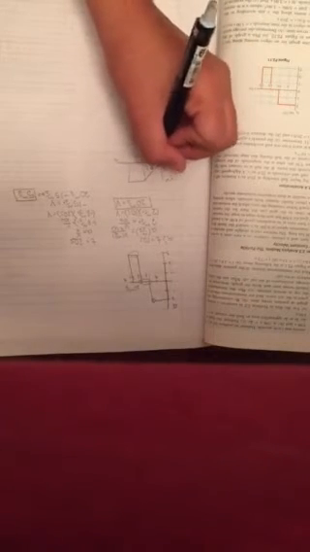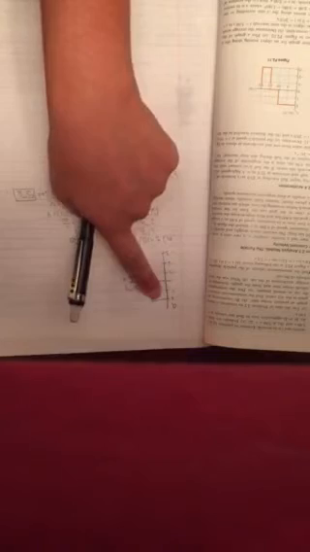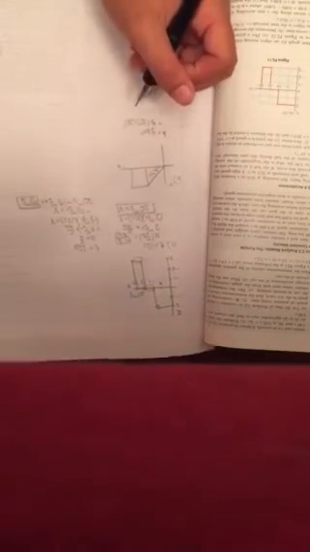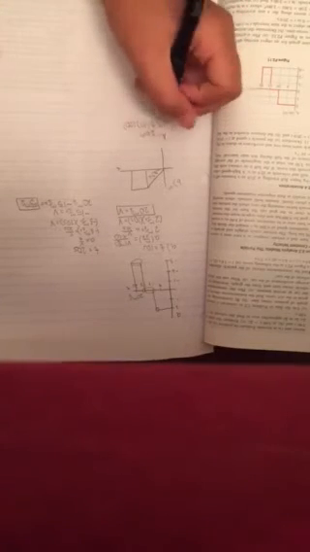So to get the first part, I found the area under the curve here, which would be found by using area equals 1/2 base times height, where the base is 10 and the height is 20, which I found using the information we found in the previous section. So then you end up with 100 meters for this area.